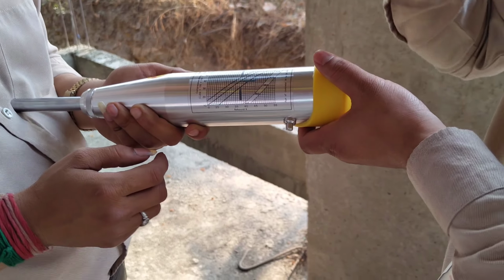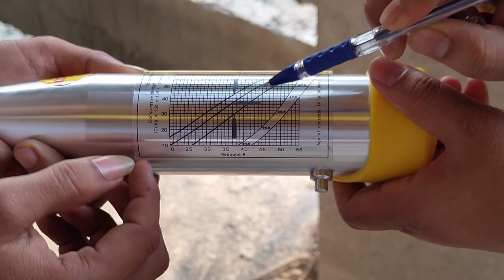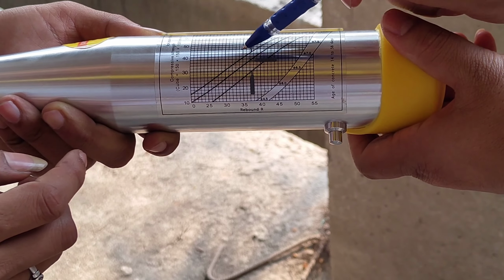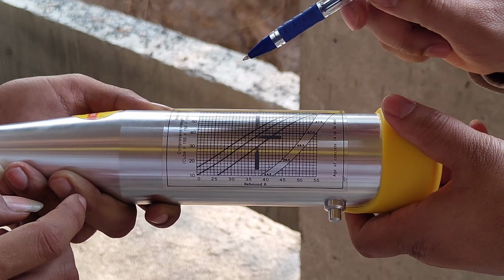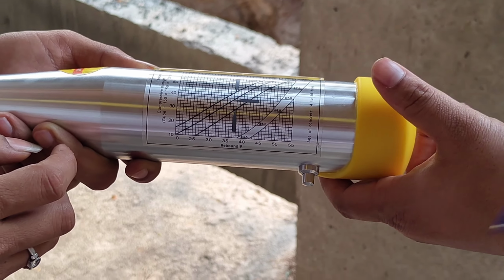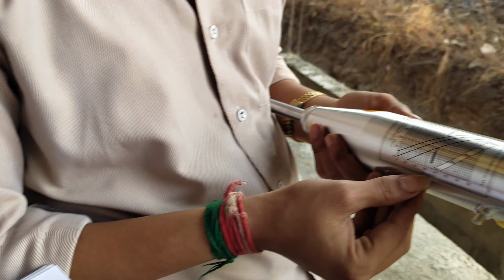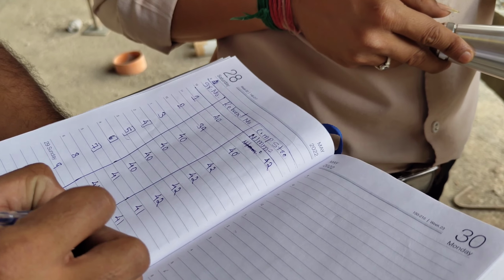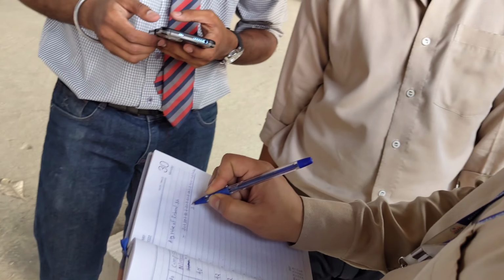Now you can see this graph, that is rebound number versus compressive strength of concrete. Here there are three lines on the graph. The middle line indicates the 0 degree position, the bottom line indicates the upward, that is minus 90 degree position, and the upper line indicates the plus 90 degree position. If the plunger is pointed in a downward direction, consider a plus 90 degree angle. If it is pointed in an upward direction, consider a minus 90 degree angle. And if the plunger is horizontal, consider a 0 degree angle.